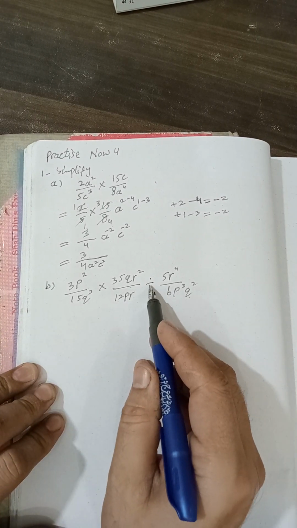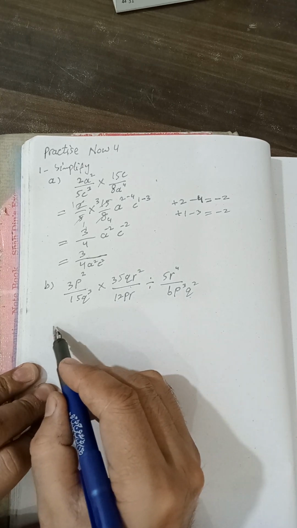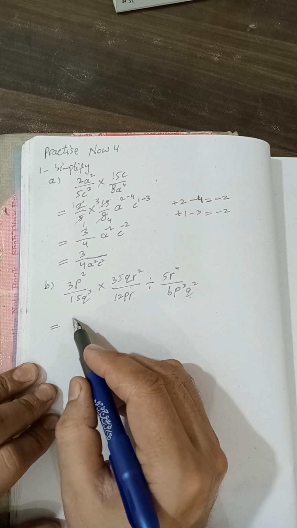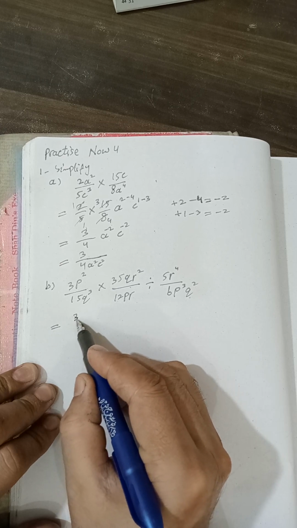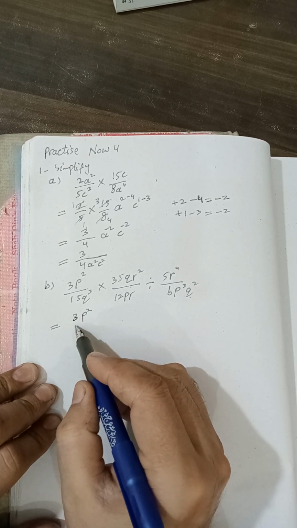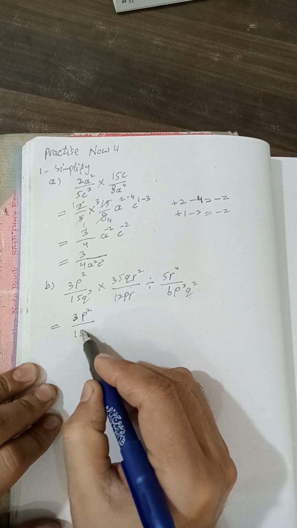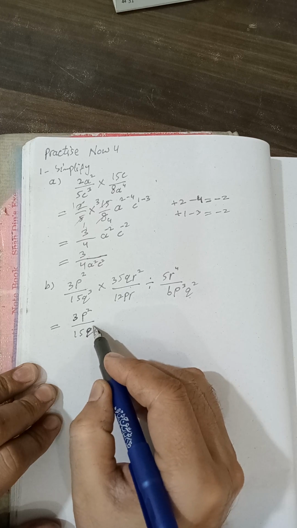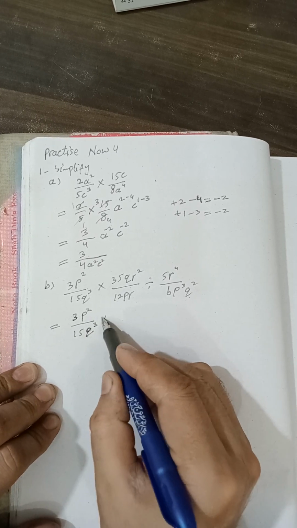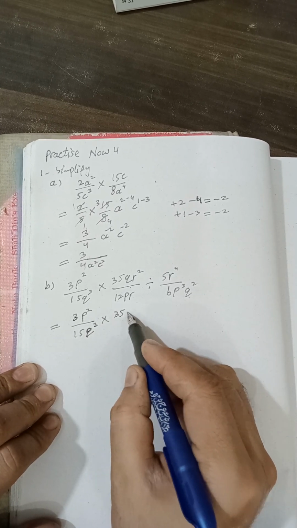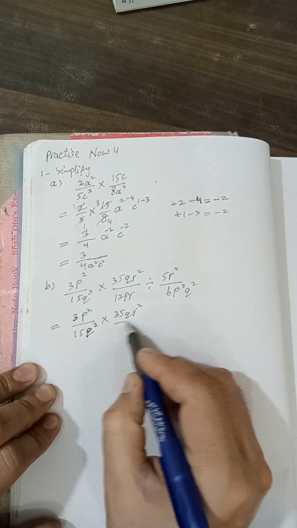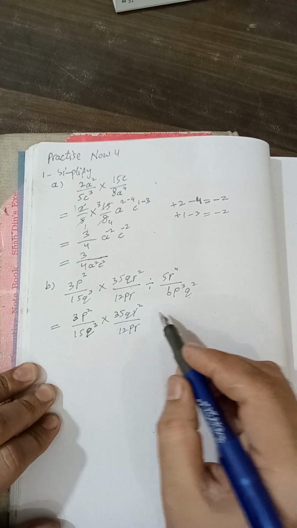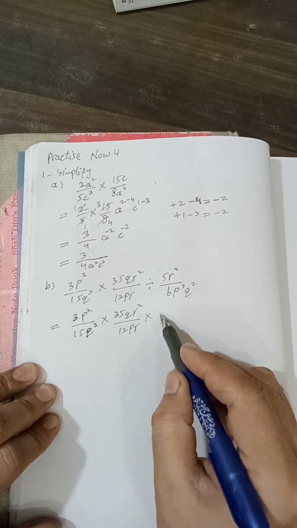Now change this division sign into a multiplication sign, and then you can solve this. Write 3p square over 15 q cube multiply by 35 q r square over 12p r, and divide by 6.